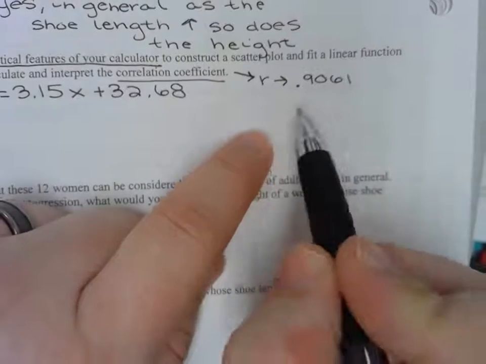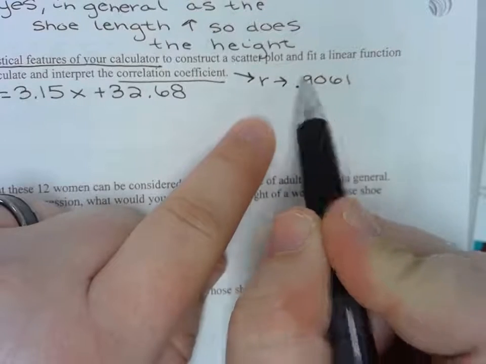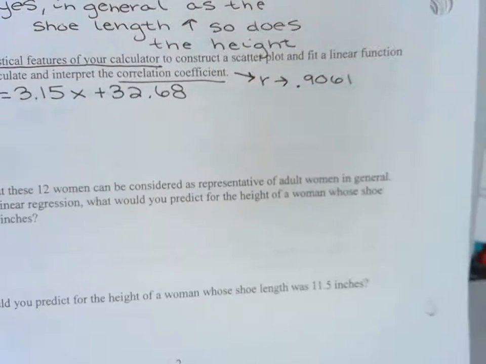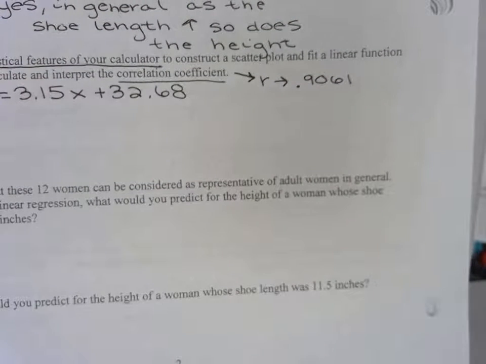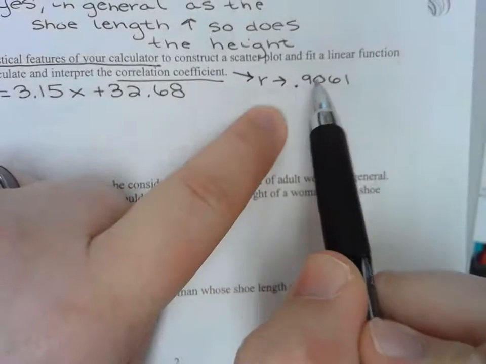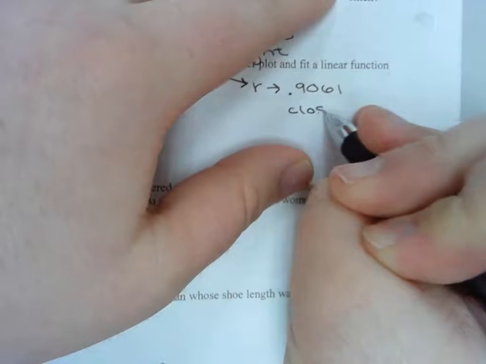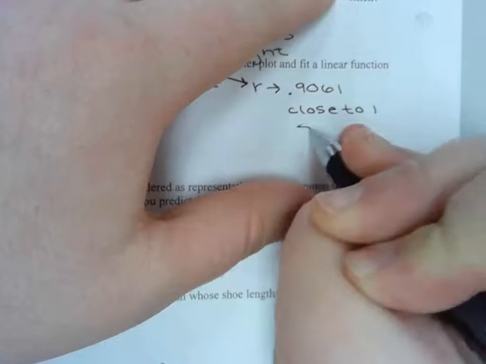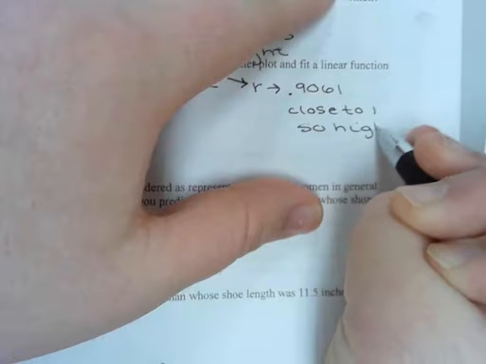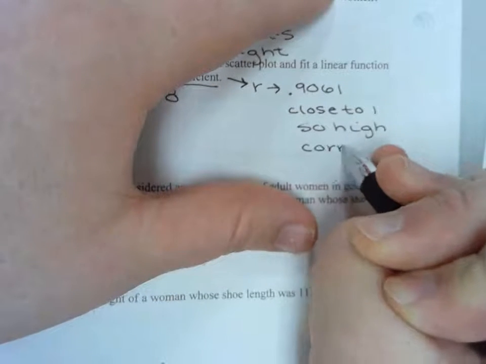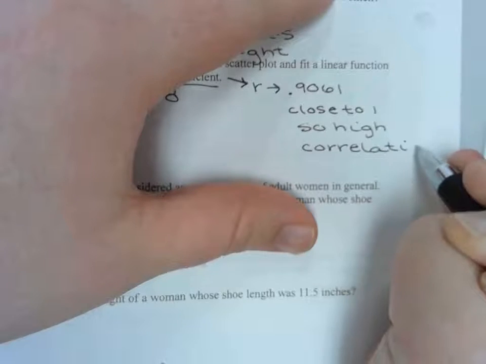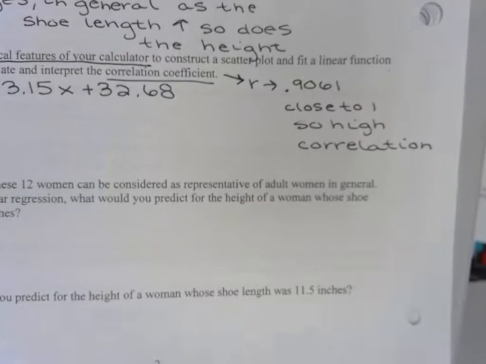High, because it looks like they're clumped close to the line of best fit. The closer to 1 the R value is, the closer your points are going to be. So your correlation is close because this is 0.9061. So it's close to 1. So high correlation. And a high correlation, like we talked about yesterday, means your points are going to be clumped closer to the line of best fit, which it looks like on Desmos. Okay, questions on that?